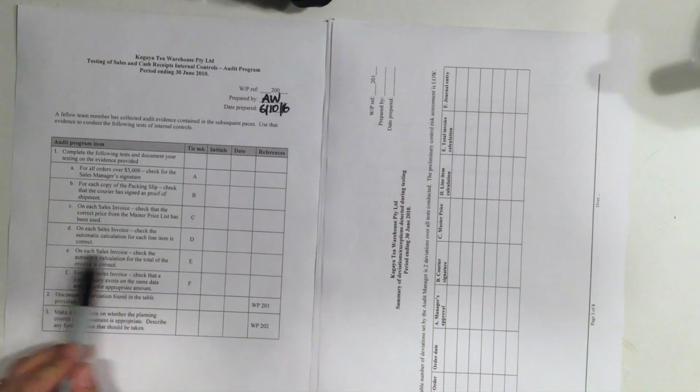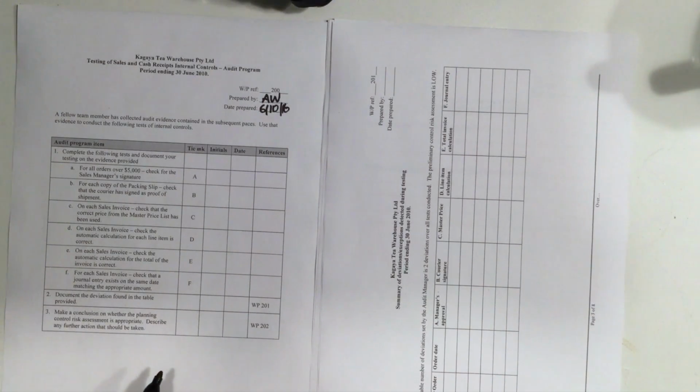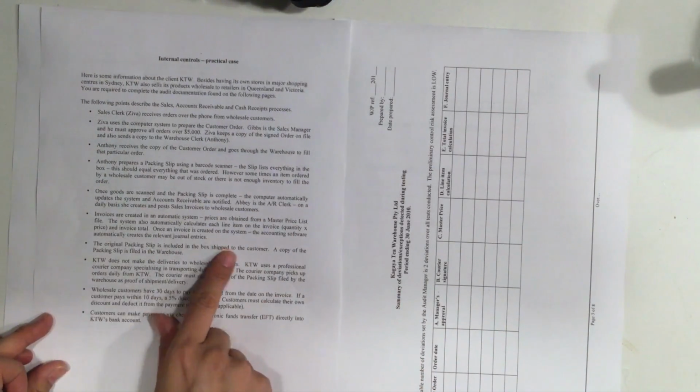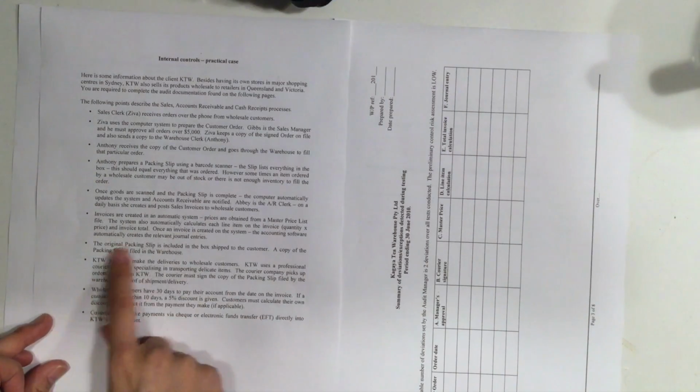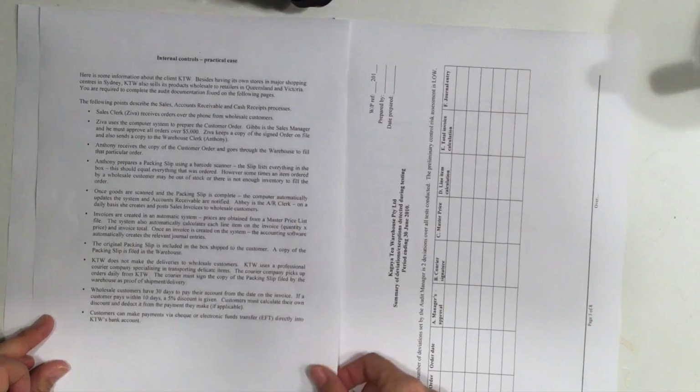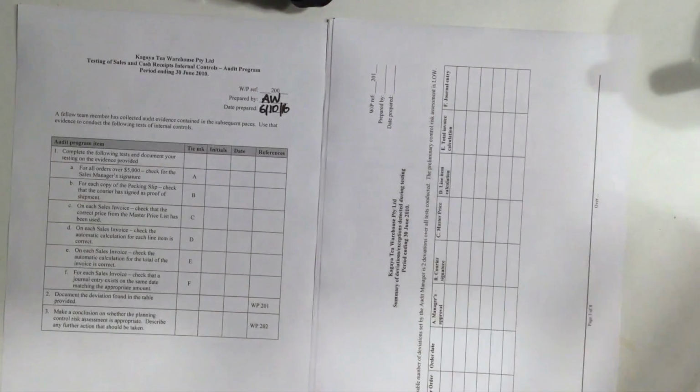And that there's an automatic calculation for the total on the invoice. And that the journal entry is on the same date as the invoice, because when you go back to the case and you read through the information, there's an automated invoicing and pricing system that automatically results in journal entries. So reading the case is really critical to do first.